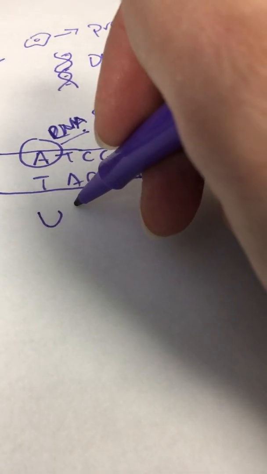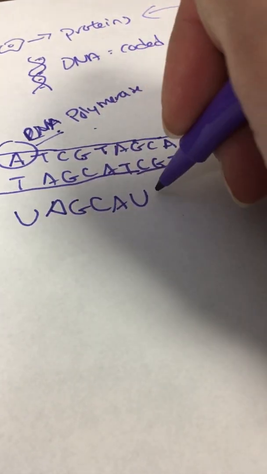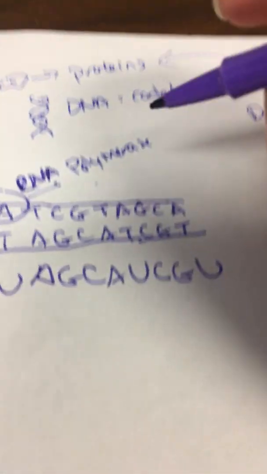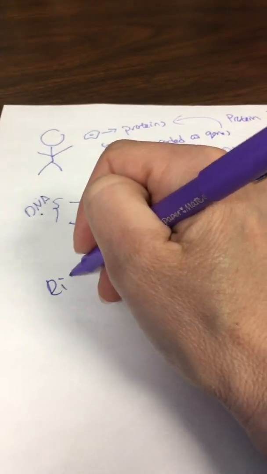So this A, we'll just write it underneath, goes to U. My T goes to A. My C goes to G. My G goes to C. My T, A, U, C, G, U. Now, I have copied my gene. I'm going to take this to the ribosome. So we're going to go to the ribosome.